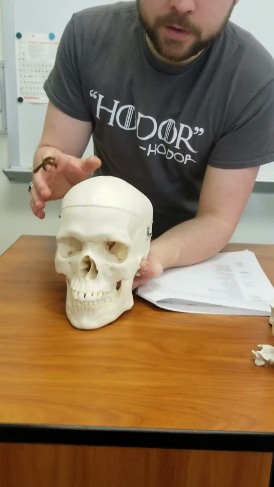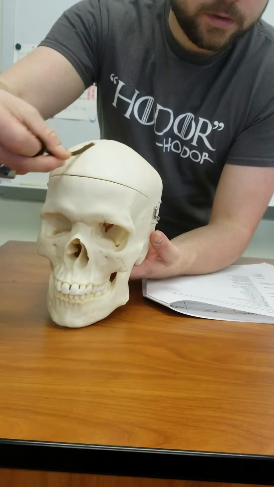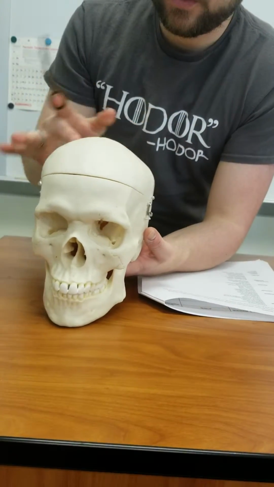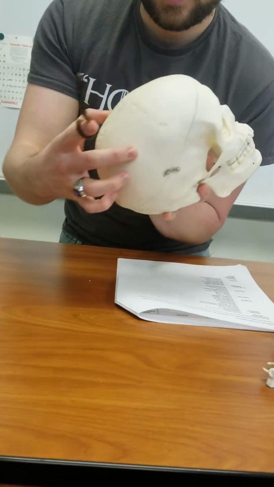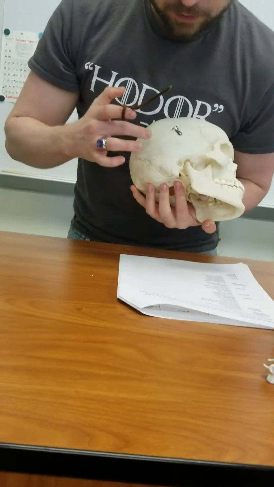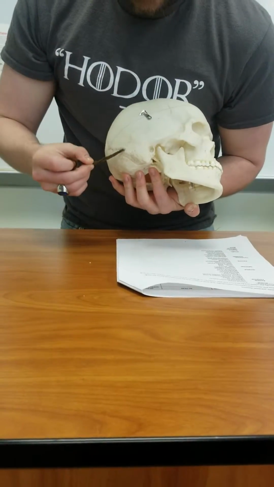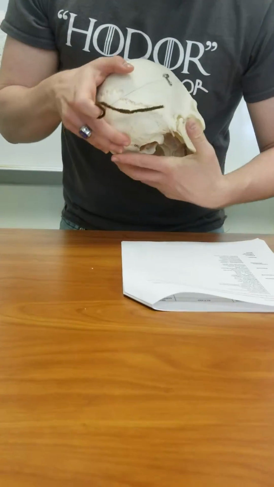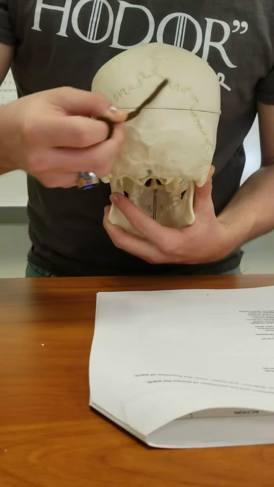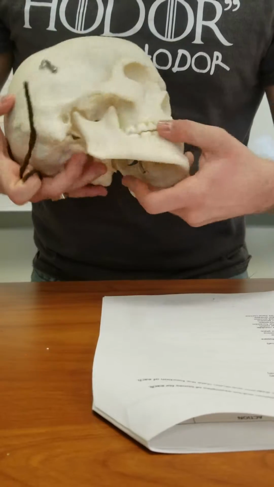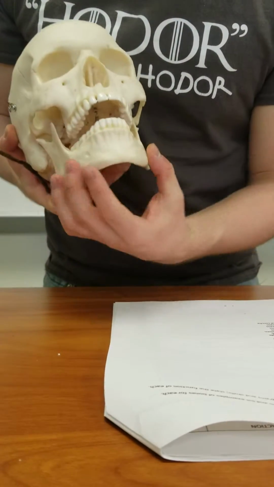Right? You need to know the different bones of the skull. So you have your frontal bone, right? Your parietal bone, including both of those, right? Your temporal bone. Right, you can see the line where it stops. You need to know your occipital bone, right? You know your maxilla, so all that. Your mandible.